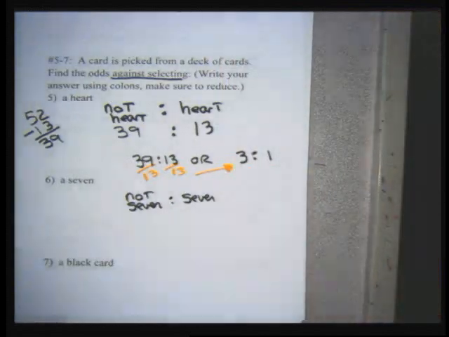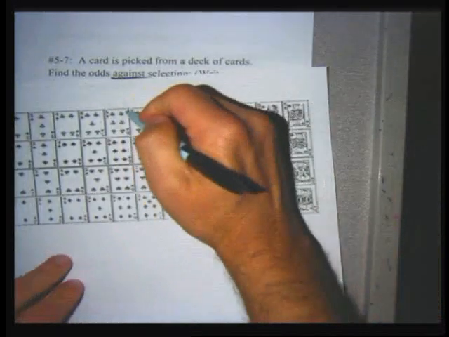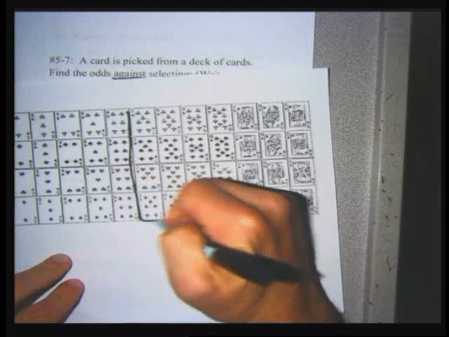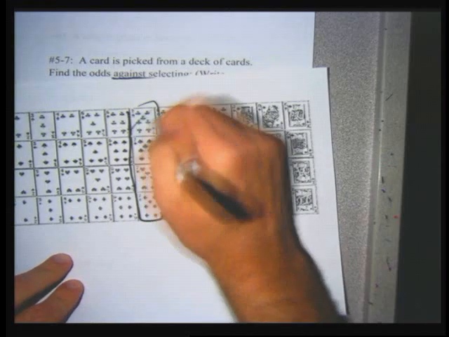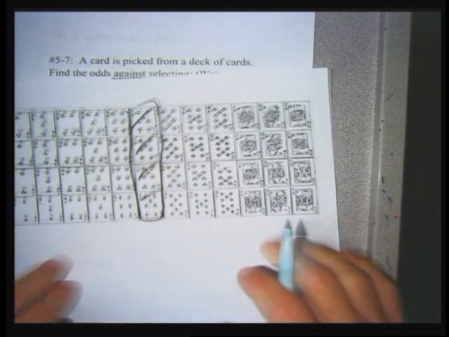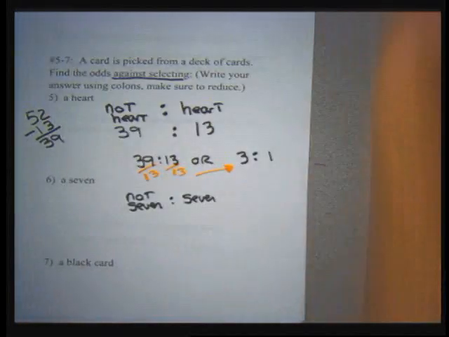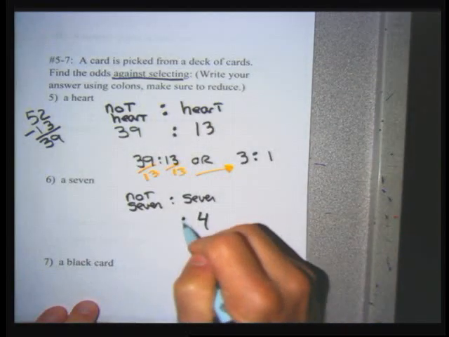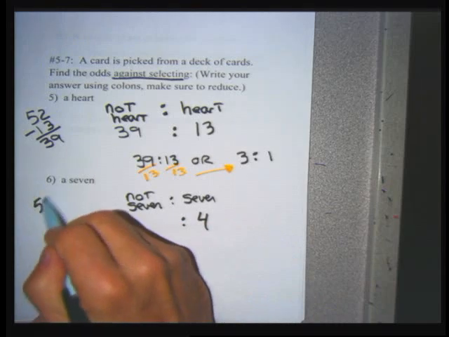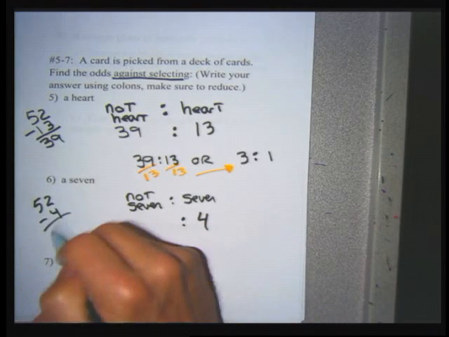In a deck of cards, there are 4 7s. So on the side that wants me to count the 7s, I'm going to put 4. And then for the side that wants to have not 7s, I'm going to take the 52 total cards, subtract out the 4 7s, and get 48.